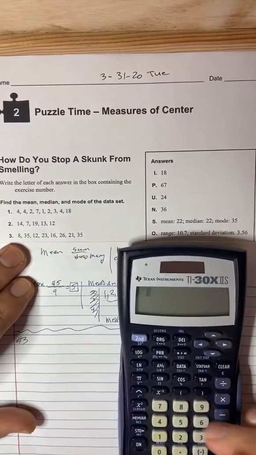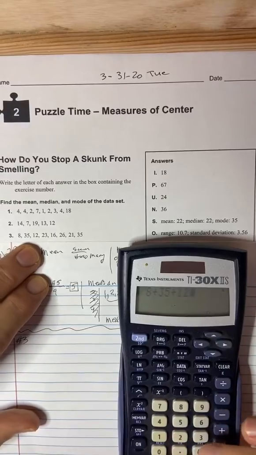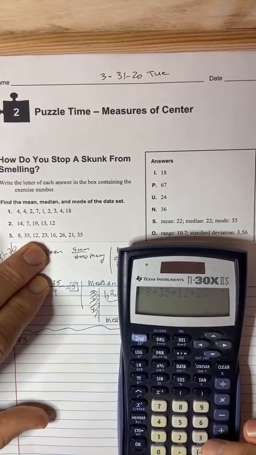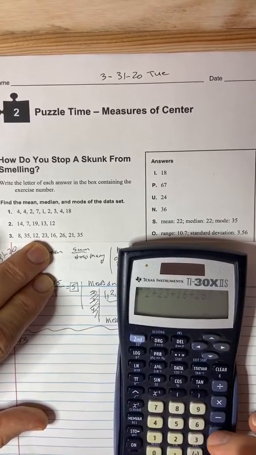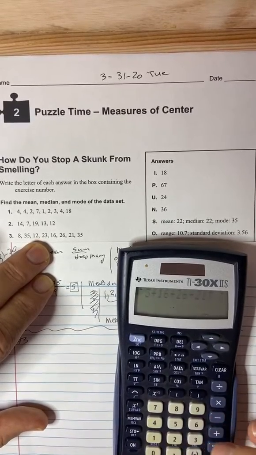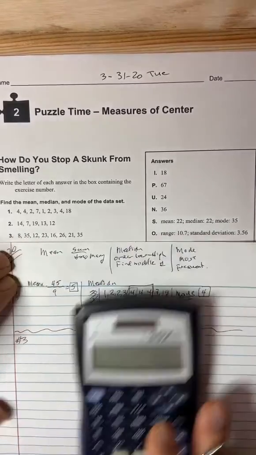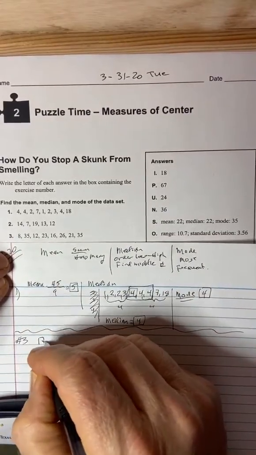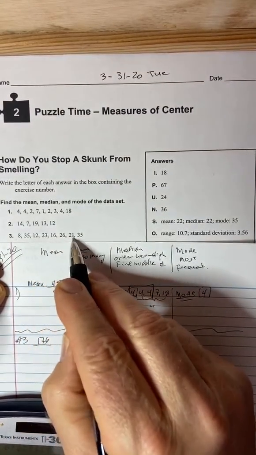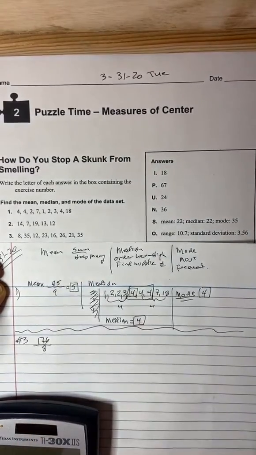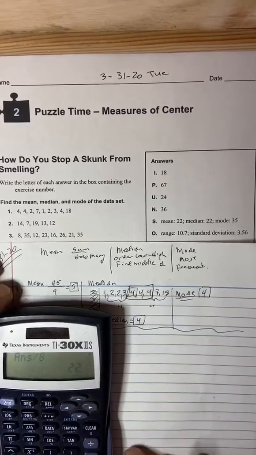And so we're just going to type in our numbers. 8 plus 35 plus 12 plus 23 plus 16 plus 26 plus 21 plus 35 and hit enter. It's 176, so 176 divided by 1, 2, 3, 4, 5, 6, 7, 8. And just do divided by 8 equals 22.